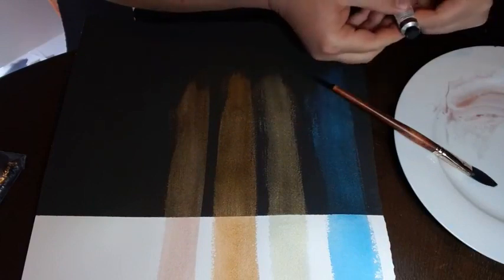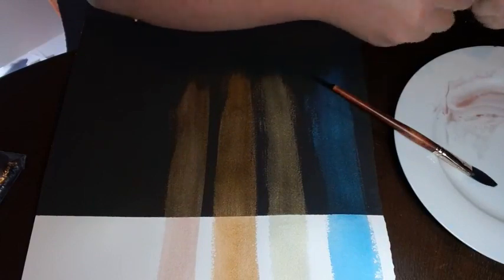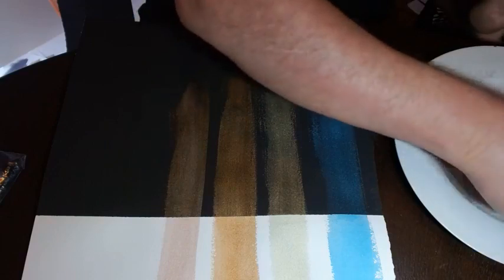And this is going to be antique copper. Antique copper.